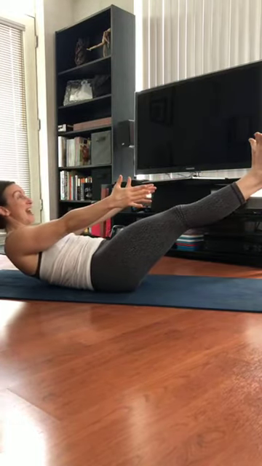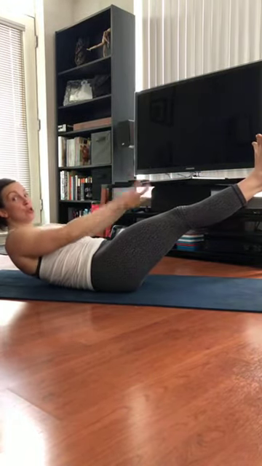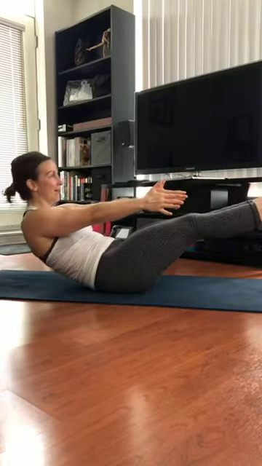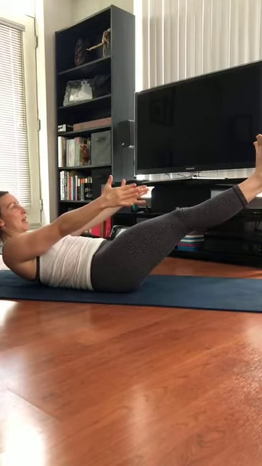So I'm gonna start in my seated hollow body. Then I'm gonna go into my hollow body. Now, this is where I have to use my quads, my hip crease, and my low abdominals to come right back up into that seated hollow body. Then I go back again. Then I use that low belly to come back up, pull it in.